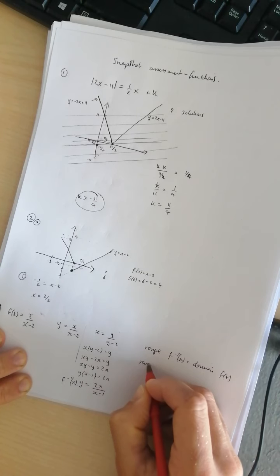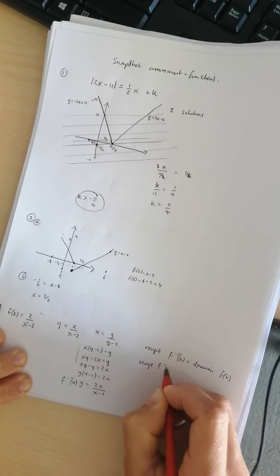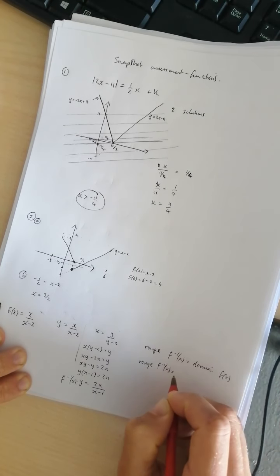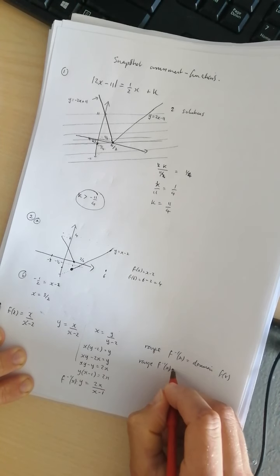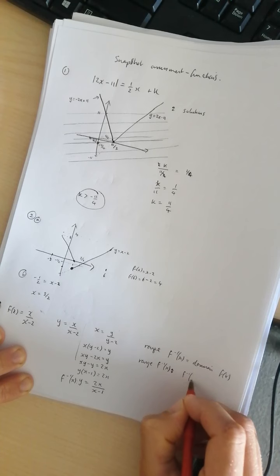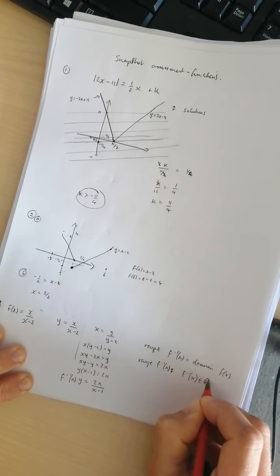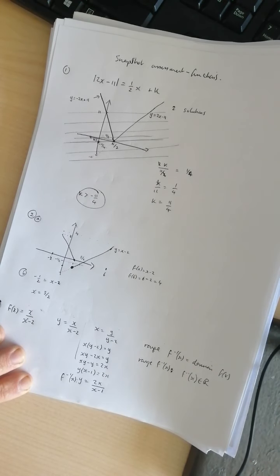So the range of f minus 1 of x is the real numbers, because that's the domain of f of x.